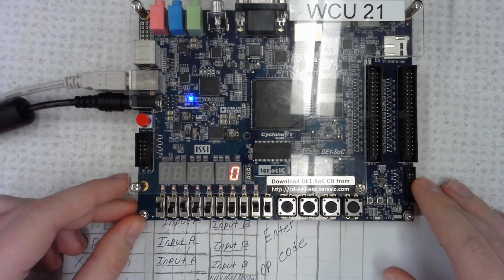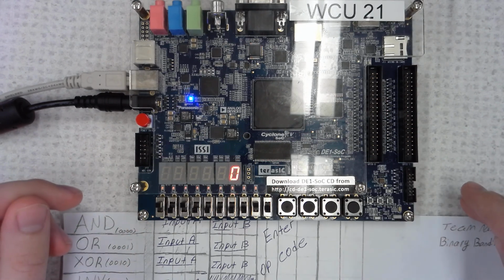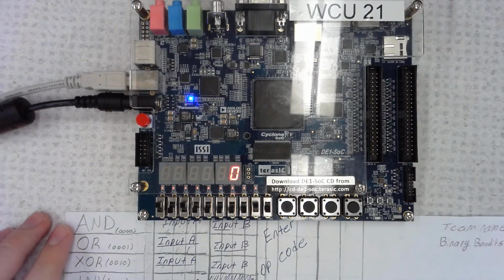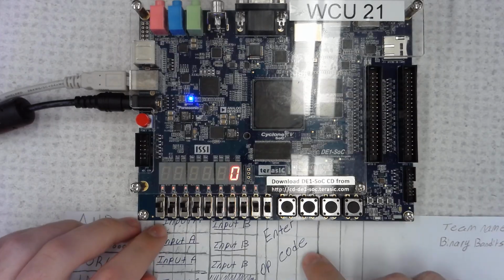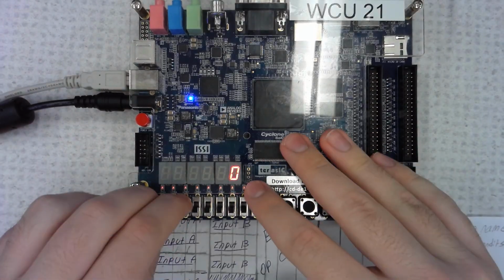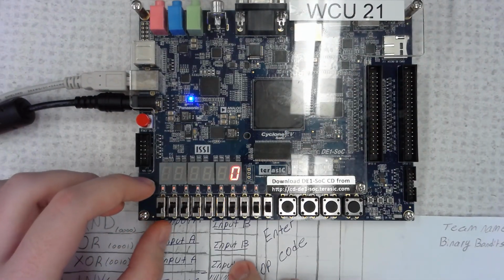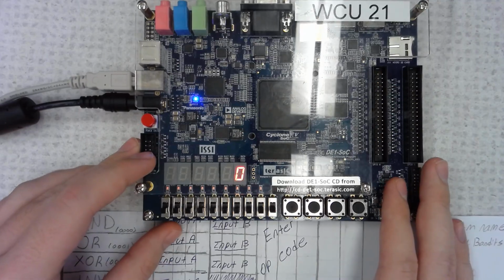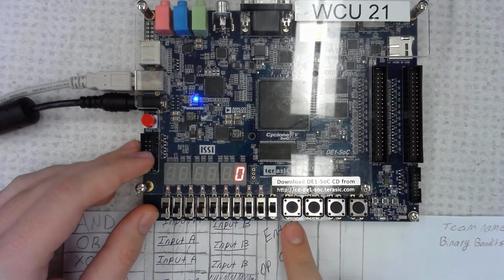This is the demo video for the binary bandits, and today we'll be showcasing our 4-bit arithmetic logic unit. Starting off, we will be doing our AND logic unit. Here we have mapped inputs A and input B arrayed across switches 9 through 6 and 5 through 2 respectively, and our opcode is using switch 1 and switch 0 as well as key 3 and key 2.